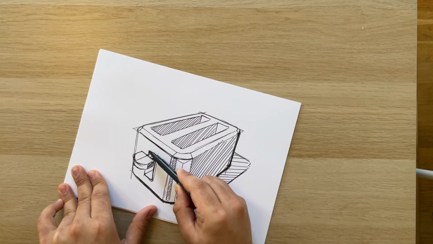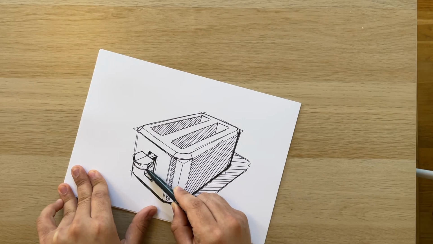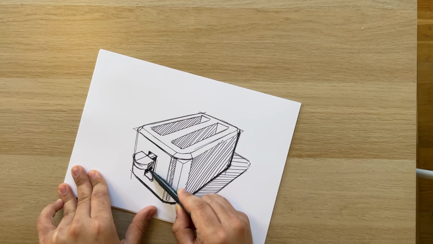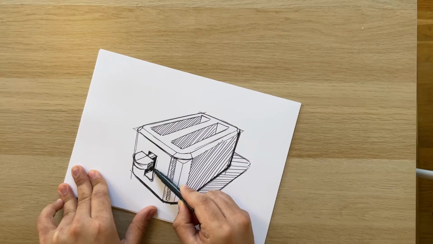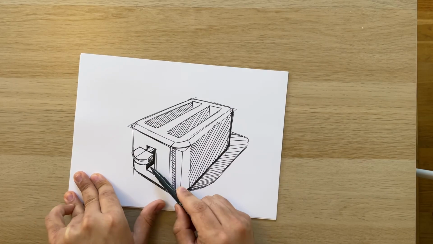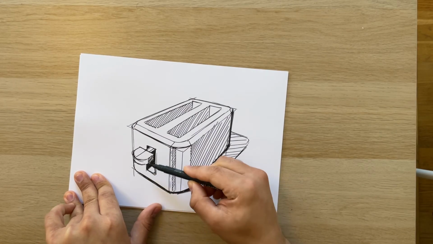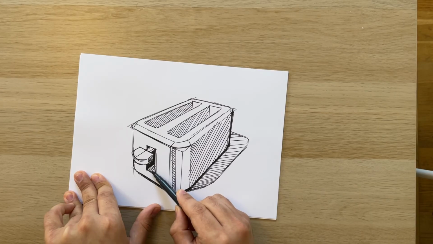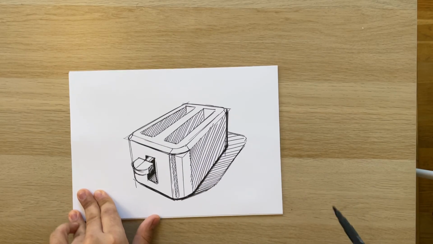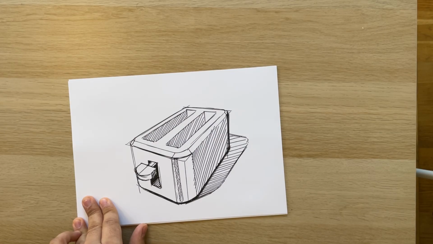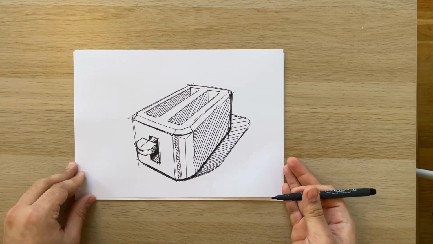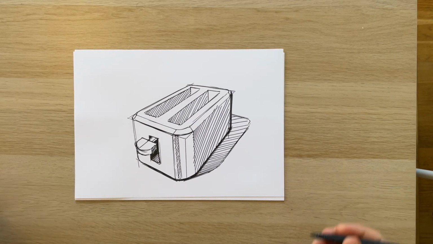Being able to think in 1, 2, or 3-point perspective can help you sketch so many different objects, not just this one toaster. It's a great start and a great way to practice easy sketching by making a simple object just like this.